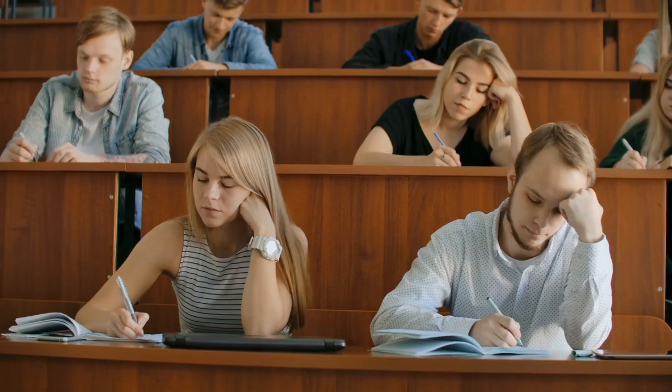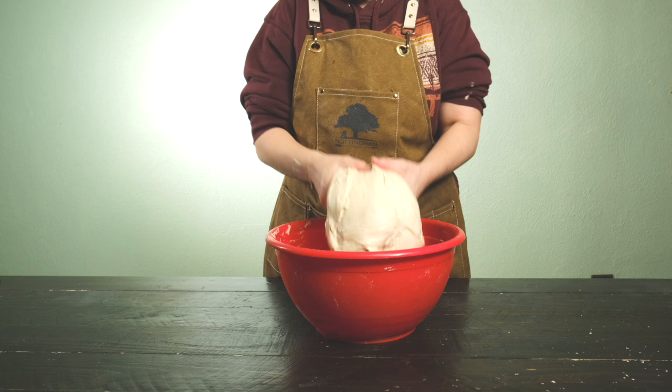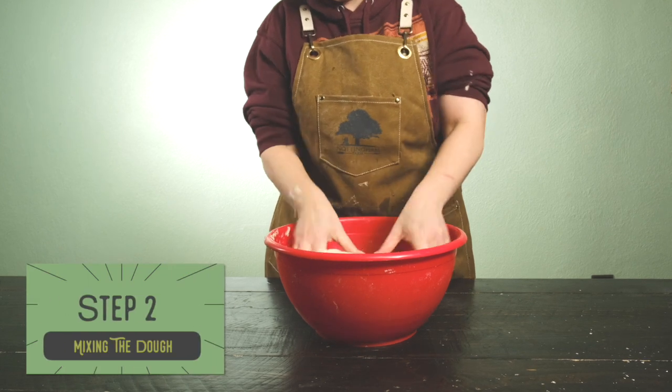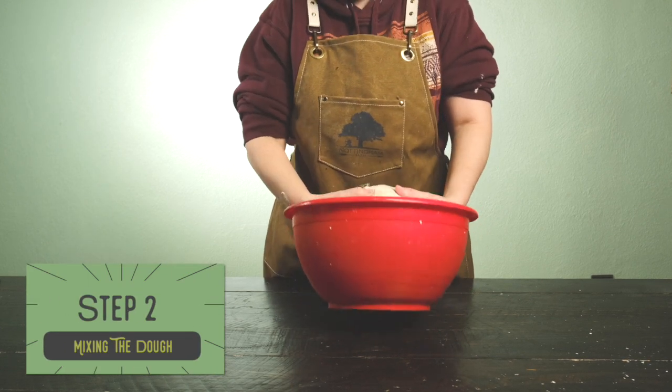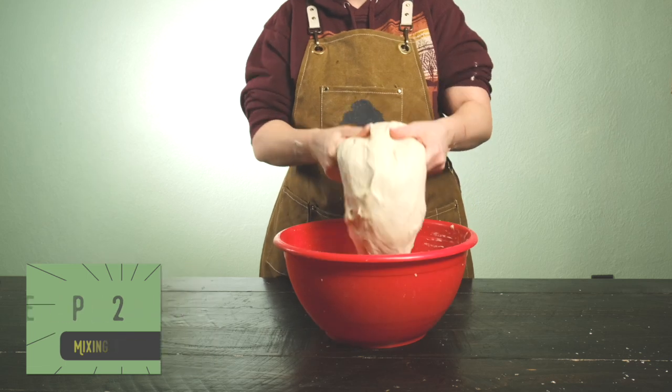This may sound like a bit of a school presentation, but if we understand the basics, then we can really excel at what we're doing because we know the foundation principles upon which the bread is made. Step 2. Mixing the dough. When you mix a sourdough starter with flour and water to make the dough, you're creating an environment where the yeast and bacteria can thrive.